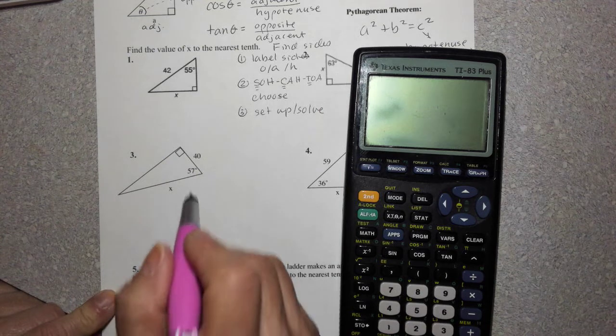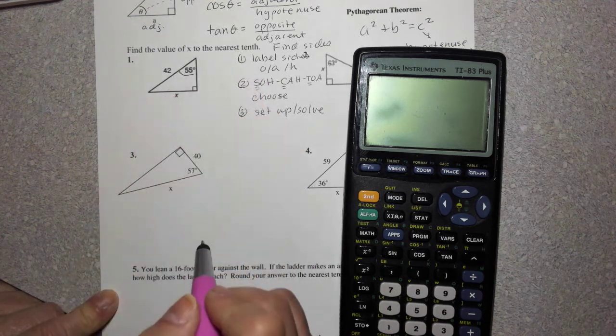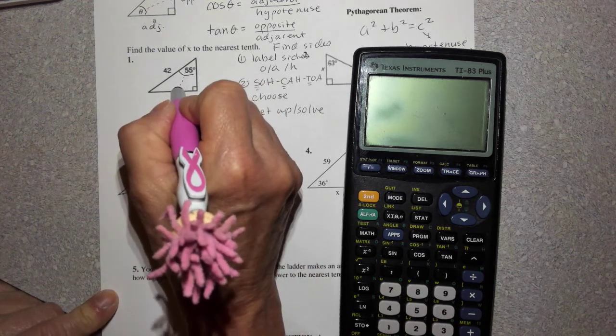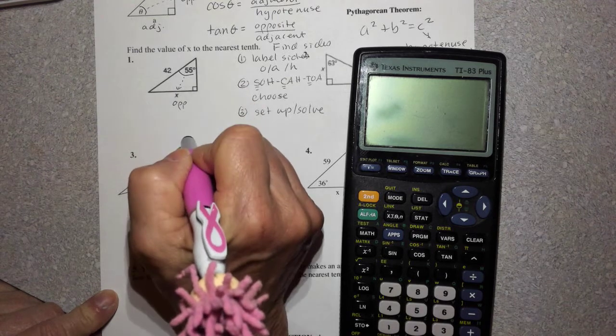So, okay, in this problem, here's the angle that they gave me. So if I shoot straight across from that, that makes this the opposite side.